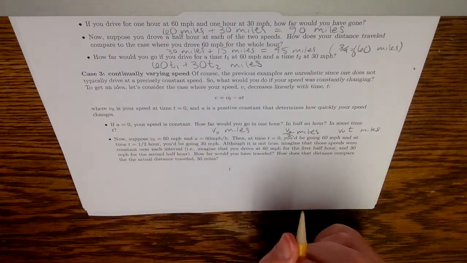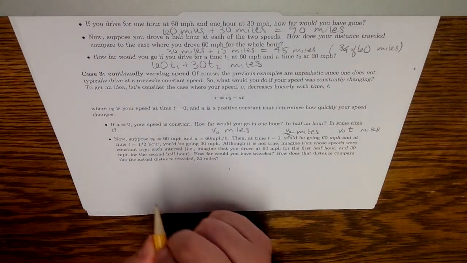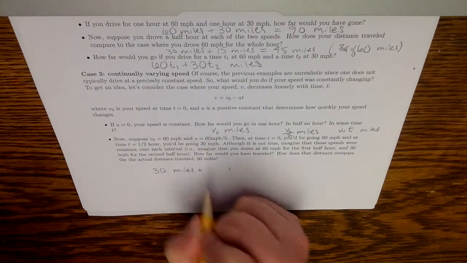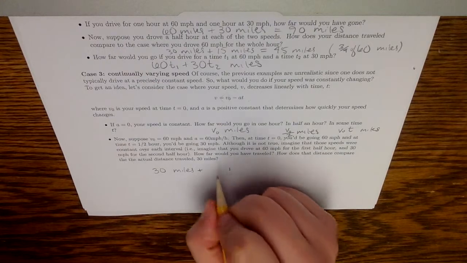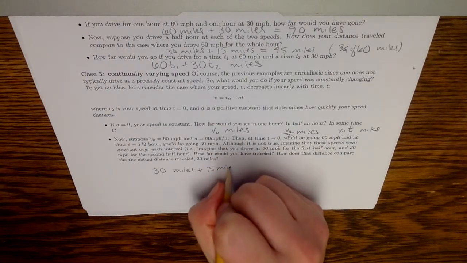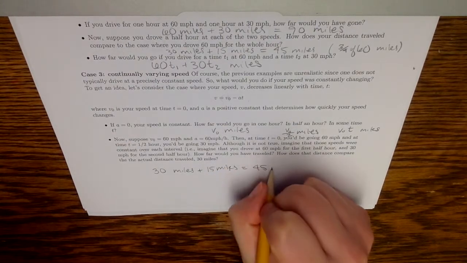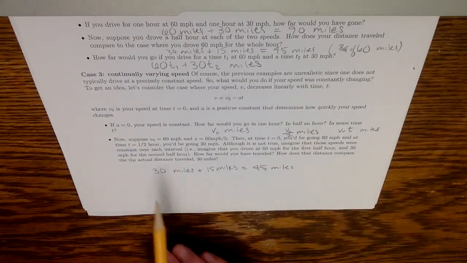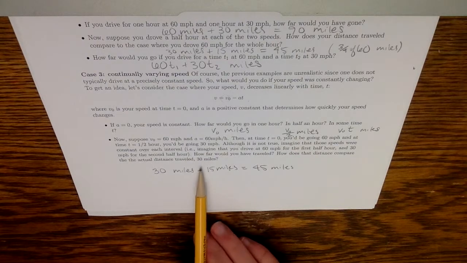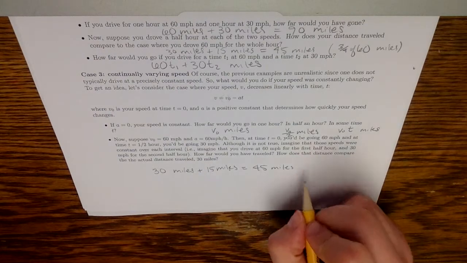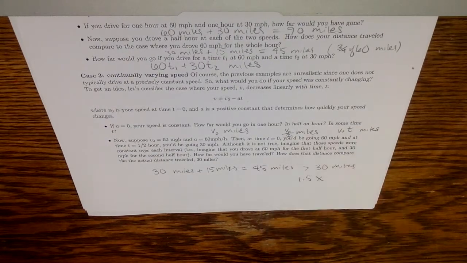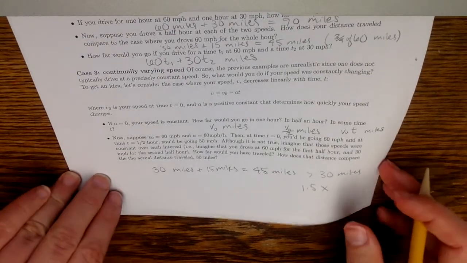Well, this is exactly what we did before. We're going to travel 60 miles per hour for half an hour, that's 30 miles, plus 30 miles per hour for half an hour, that's 15 miles. So total we'd have traveled 45 miles. Now how does that distance compare with the actual distance traveled, 30 miles? Okay, so this is obviously bigger, and it's actually 1.5 times the actual distance.